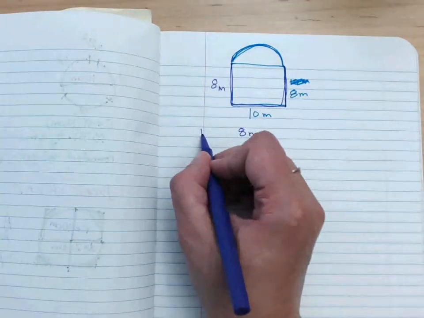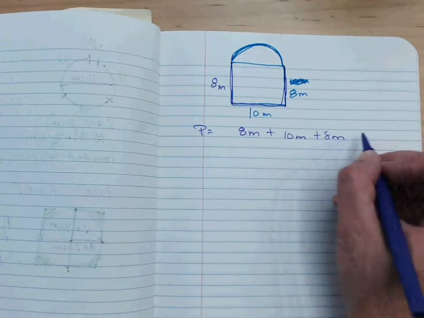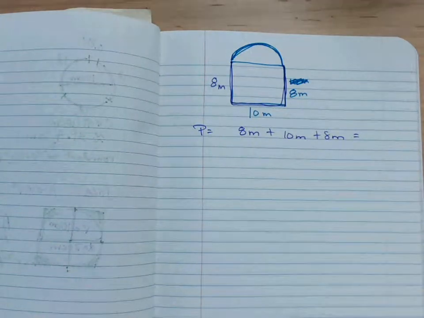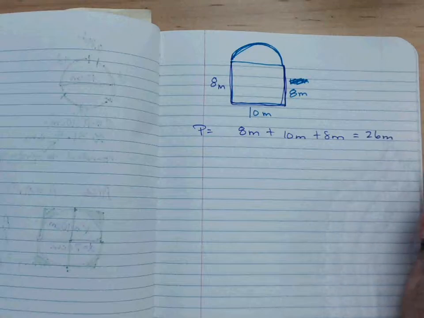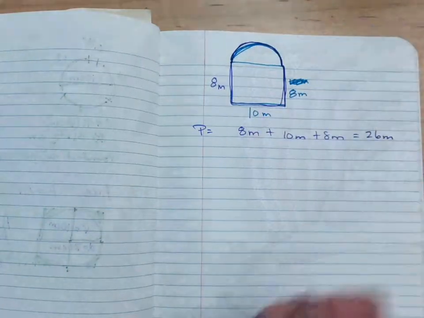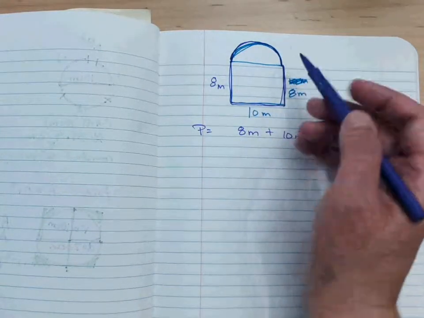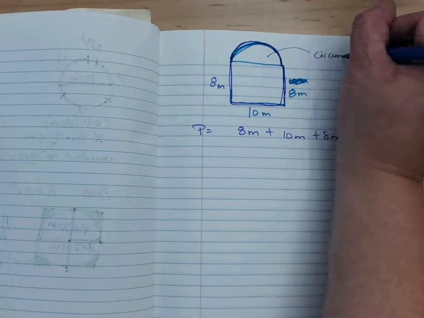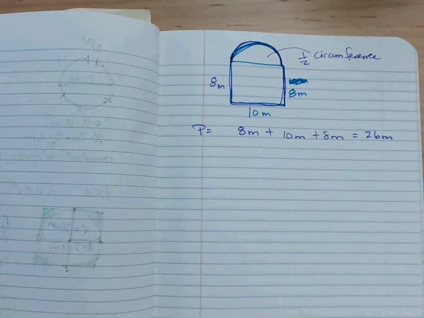We're going to find the perimeter. 8 meters plus 10 meters plus 8 meters. So altogether that's what? 26 meters. But how do I find this distance here? It's half of the circumference, right? How would I find the circumference of this circle? This is going to be half of the circumference, right?